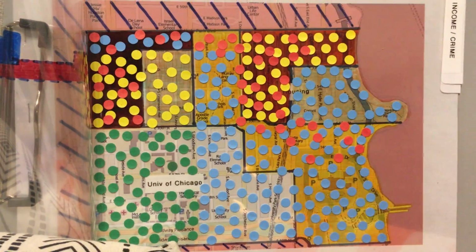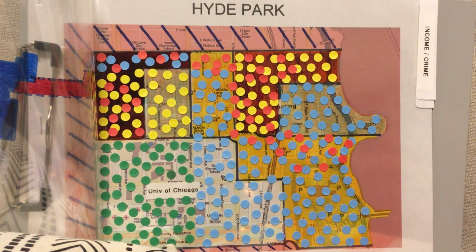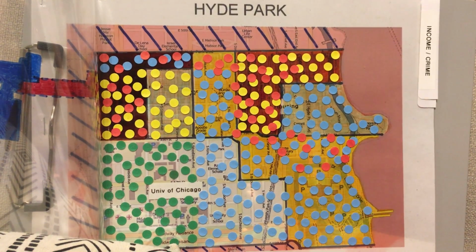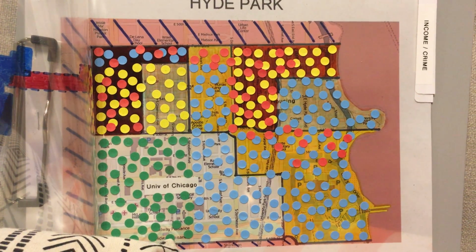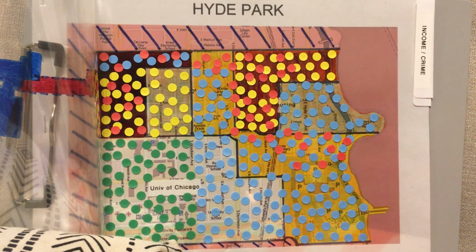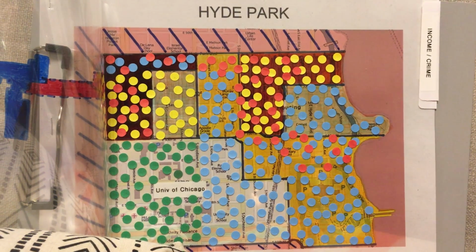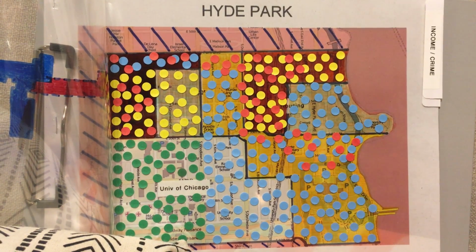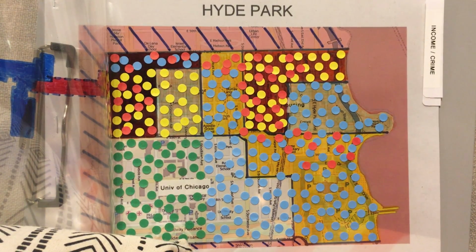The crime rate in Hyde Park is above the national average. The most frequent crime is murder risk, while the least frequent is theft risk. In 2017, Hyde Park's total crime rate was 2,541 out of every 100,000 people. The violent crime rate was 654 out of every 100,000 people.